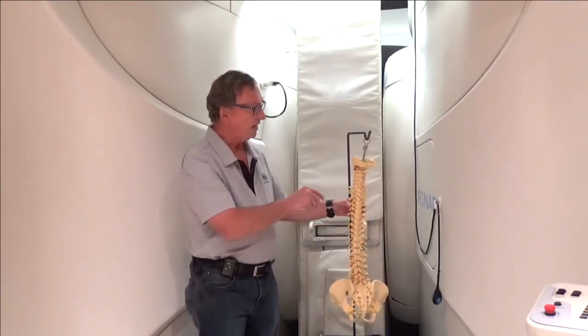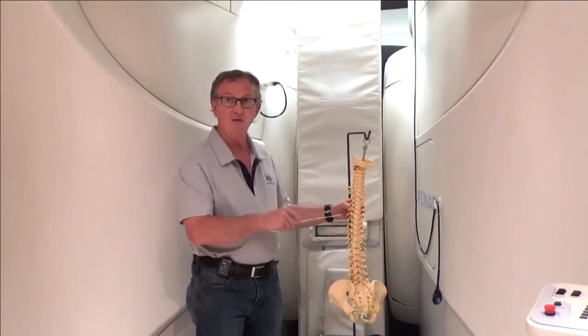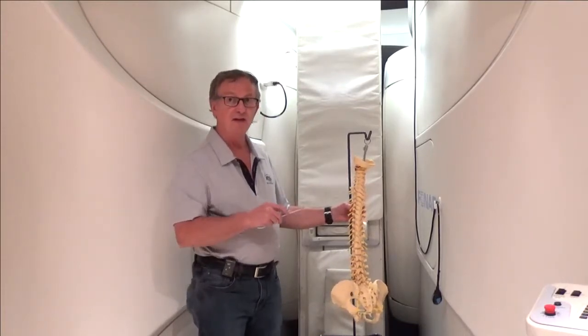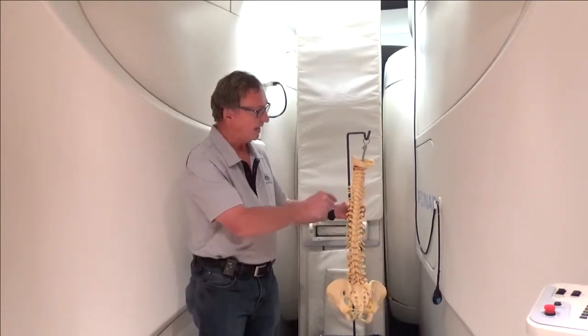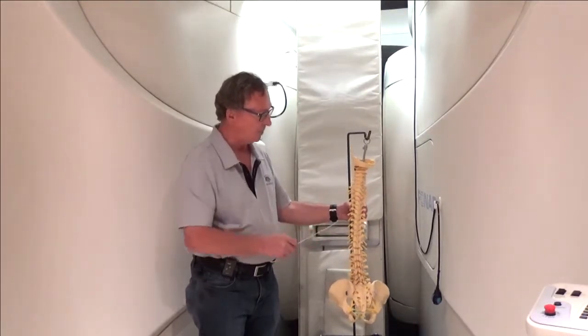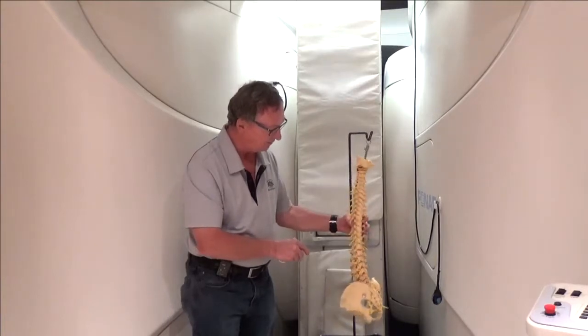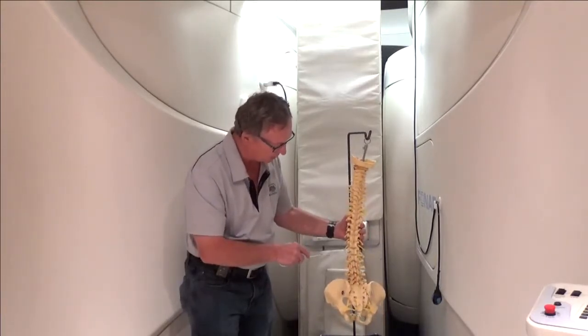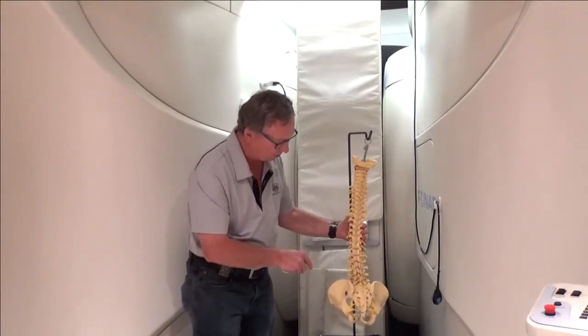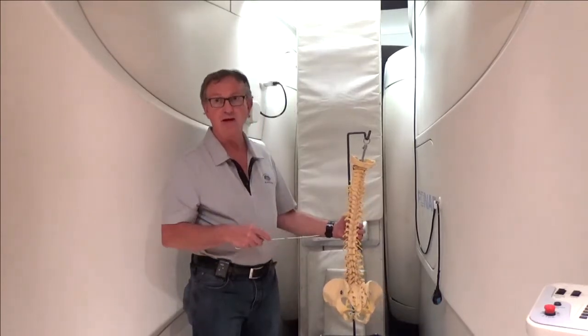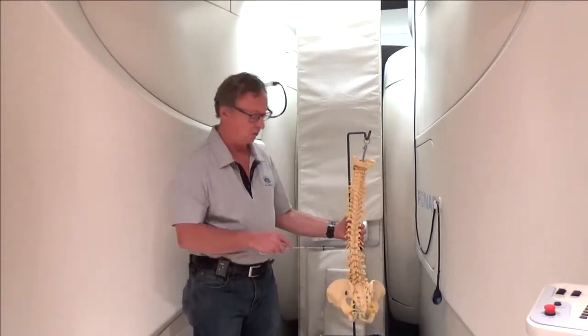At the back of the spine, we have these little bones that stick out called spinous processes, and that's where all the muscles in your spine attach. So this is the back of your spine. And at each level between the vertebrae, we have a little joint where all the movement in the spine occurs. These are called zygapophyseal joints, or short form is facet joints.